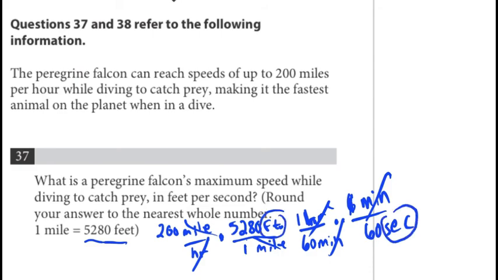So let's just multiply all this out. It'll be 200 times 5,280. Do it on the calculator. We get some huge number, and that is 1,056,000.